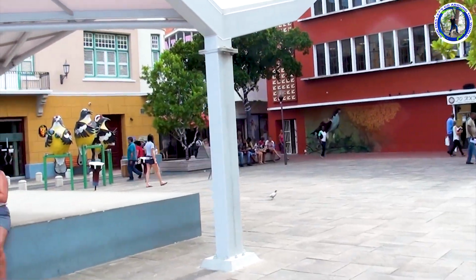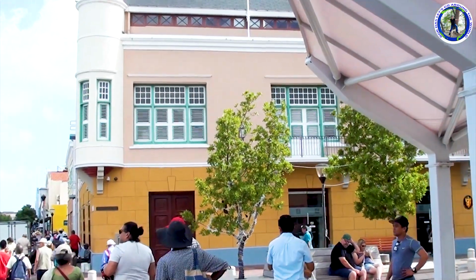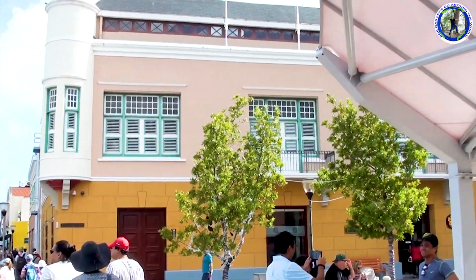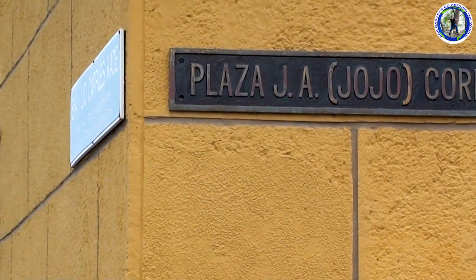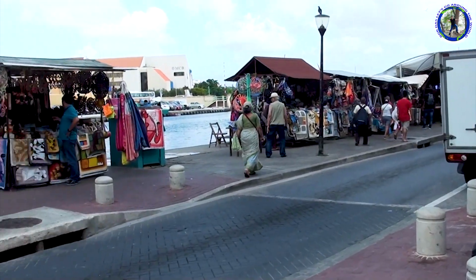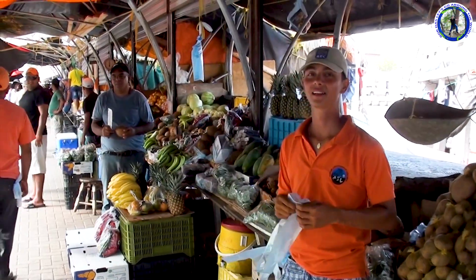This is Plaza J.A. Korea, a beautiful plaza, and this building was a local Jewish bank before. Willemstad, great atmosphere for wandering around, shopping and sightseeing.